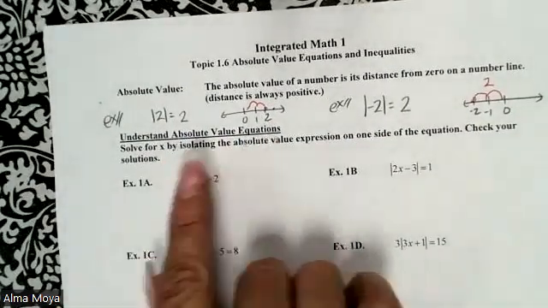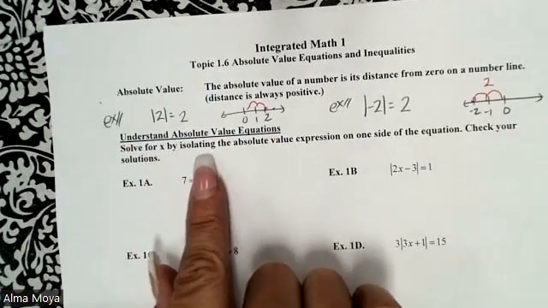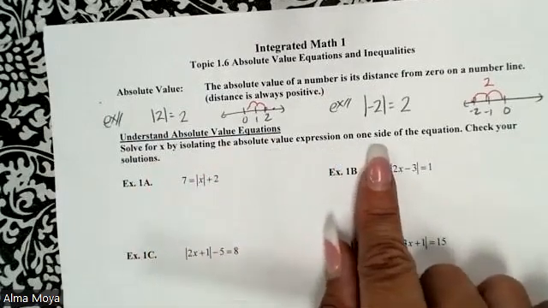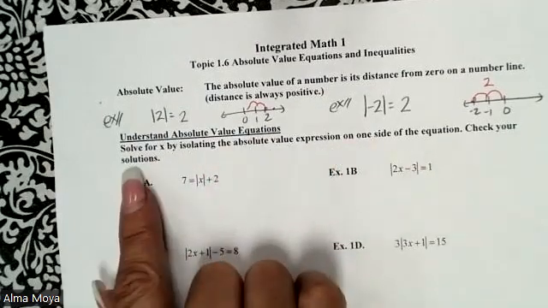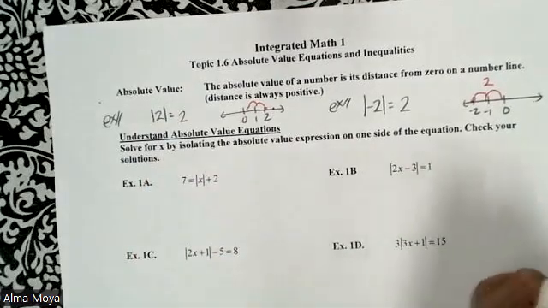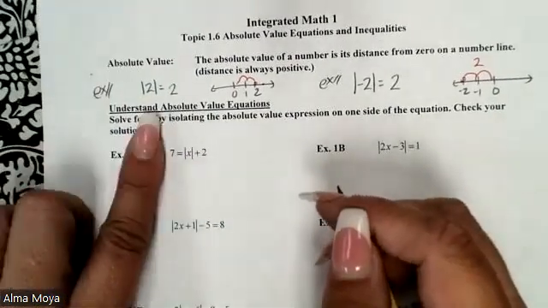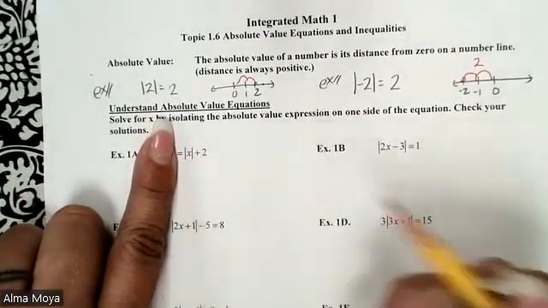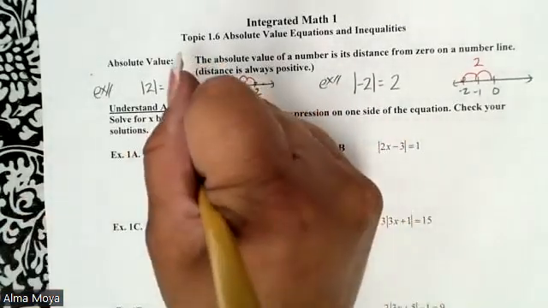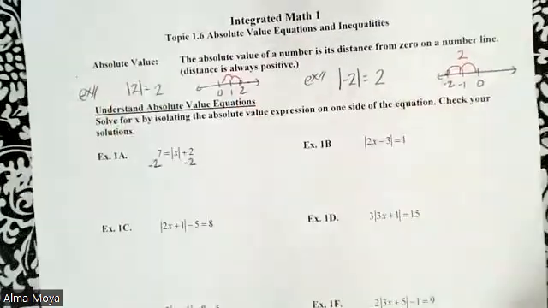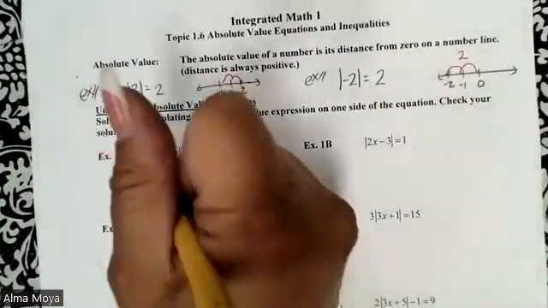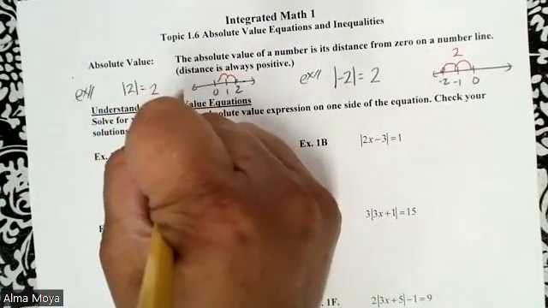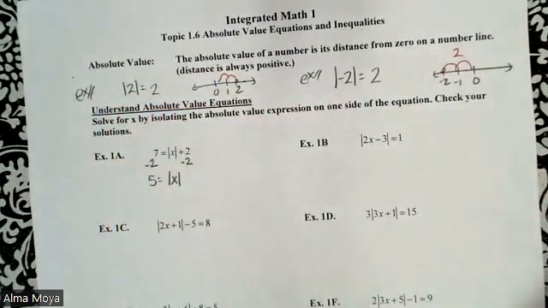Now, understanding absolute values. So when you solve for x by isolating the absolute value expression on one side of the equation, you're going to have to check for your solution. So basically right here, you need to isolate the x. So now that says absolute value of x plus 2. So the opposite of plus 2 is minus 2. So I'm going to subtract 2 to both sides. So then 7 minus 2 is going to be a 5. And that equals the absolute value of x.